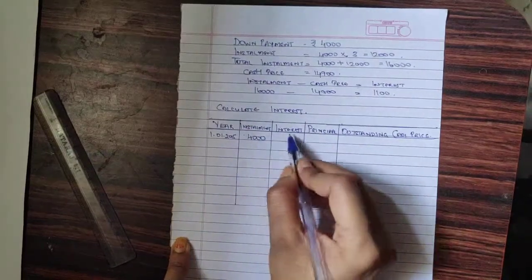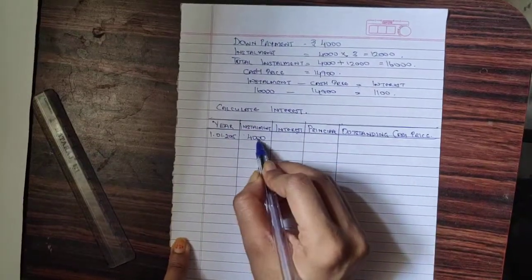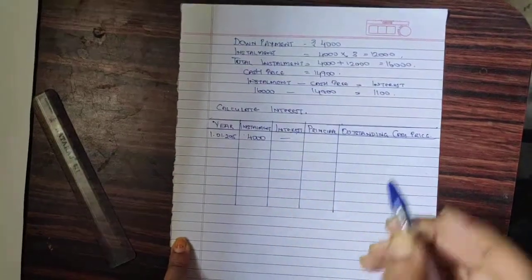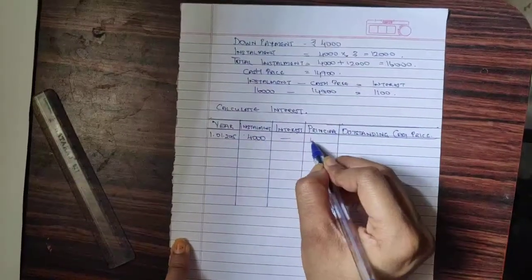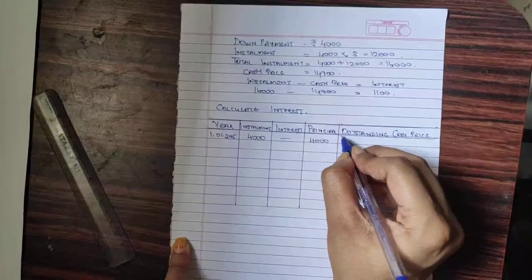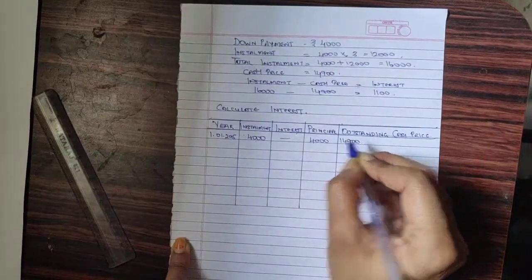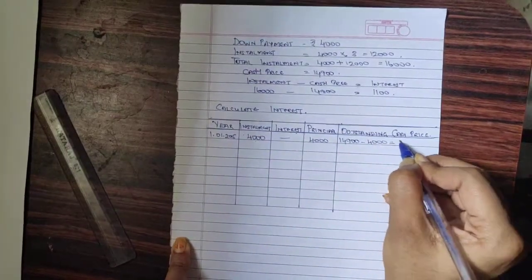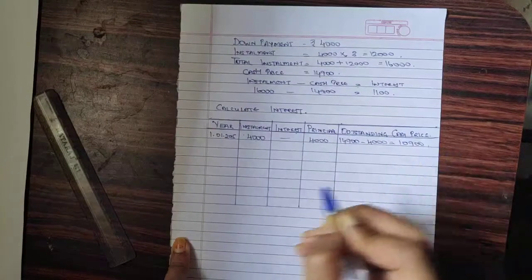And we don't pay interest on the down payment, so need not write anything there. This is your principal amount, definitely 4,000. Initially the cash price was 14,900. Since you've made a 4,000 down payment, the remaining amount to be paid is 10,900.